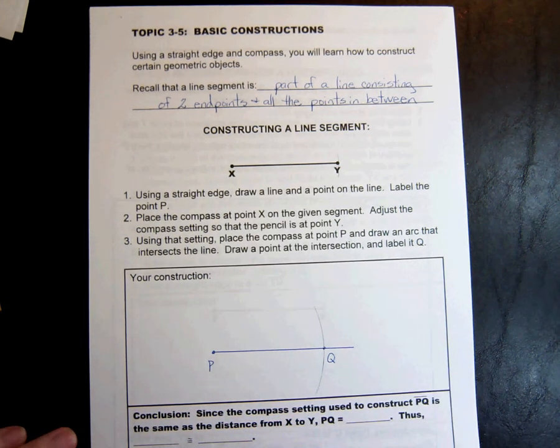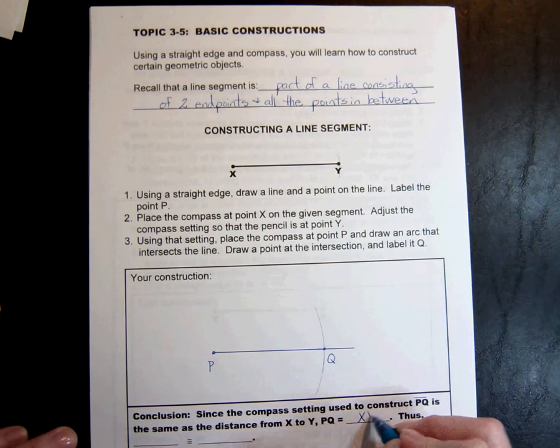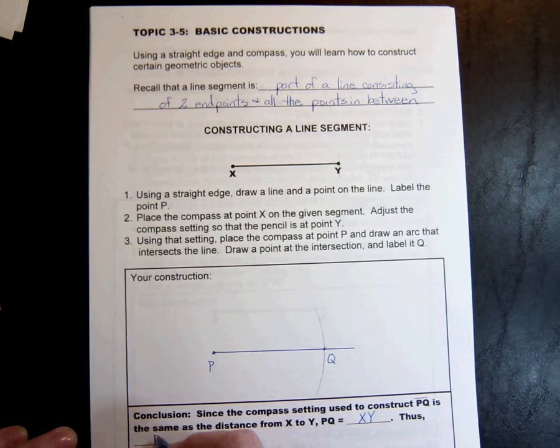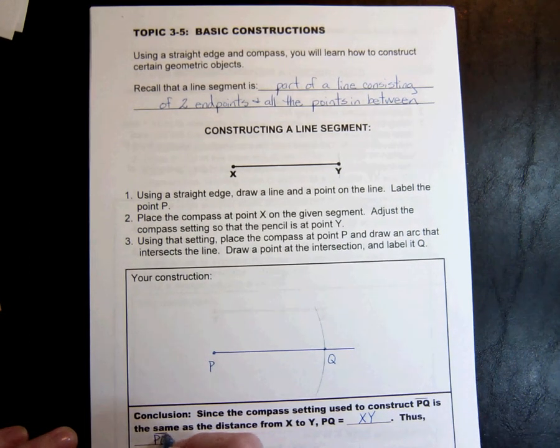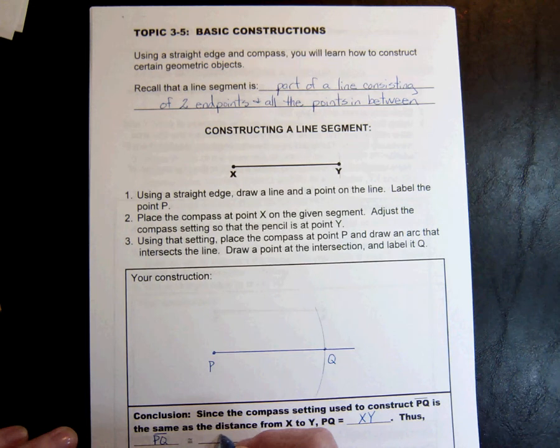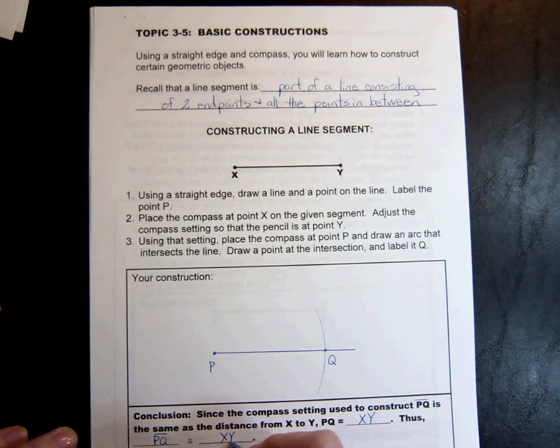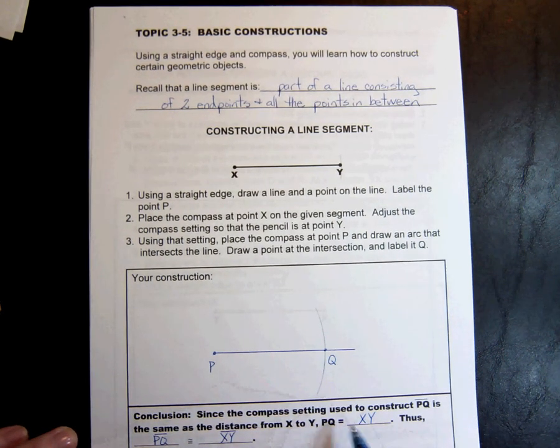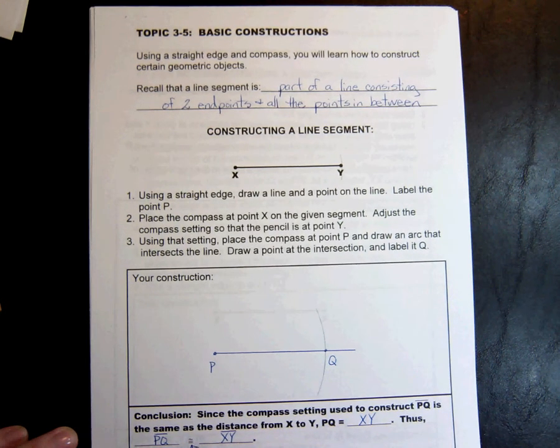So the conclusion is, since the compass setting used to construct line PQ is the same as the distance from X to Y, then PQ is equal to XY. Thus, PQ is congruent to line XY. So showing equality and then showing congruency here. Notice the difference. That's an equal sign, and then it shows a congruent sign.